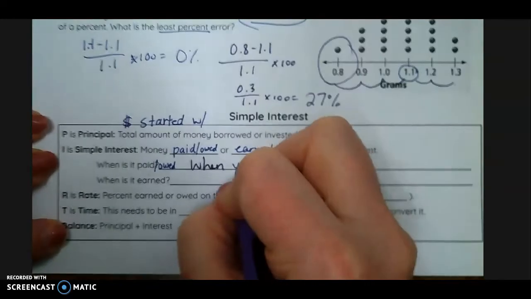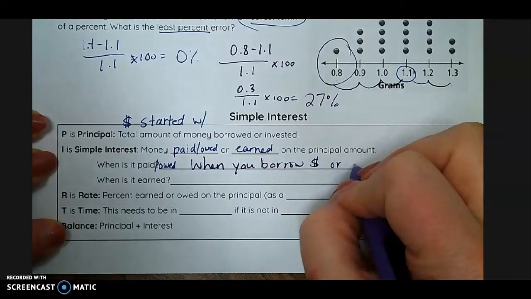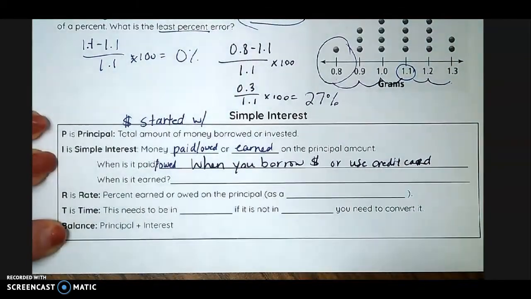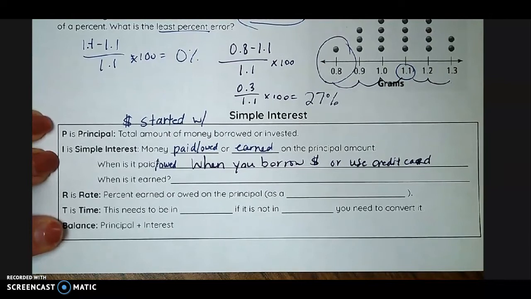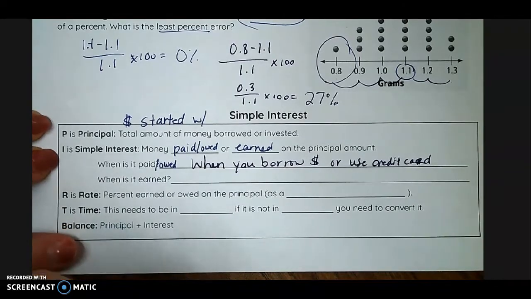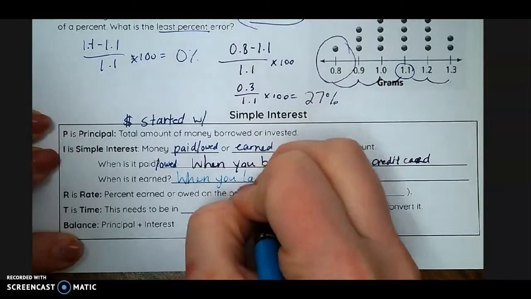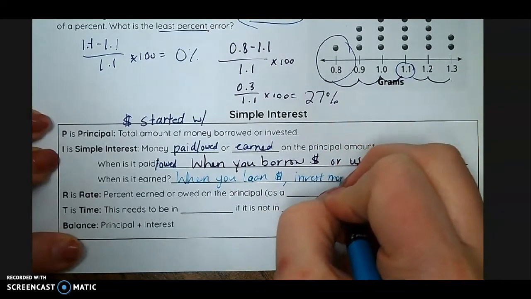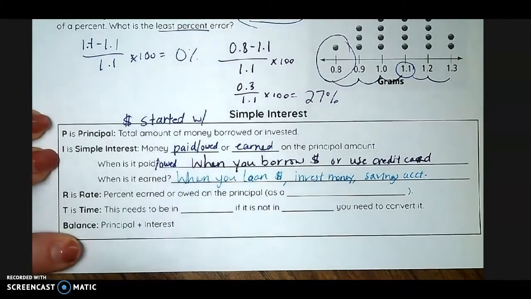So when you borrow money, or if you use a credit card, because using a credit card is like you're borrowing money from the credit company. And so you end up having to pay interest if you don't pay that off in the very first month that it's used. When interest is earned is when you loan money to somebody else, when you invest money, or if you have a savings account that is earning you interest.